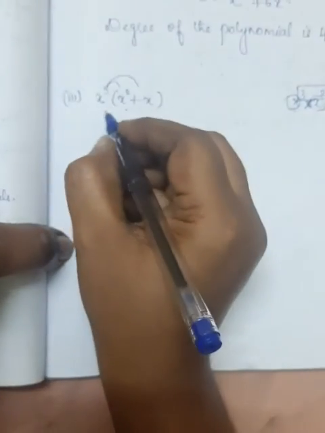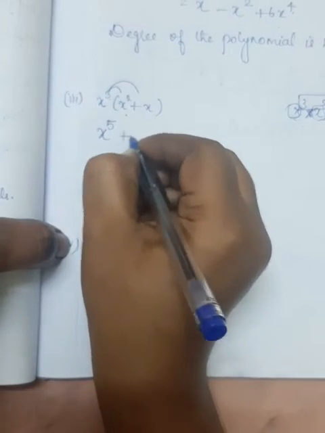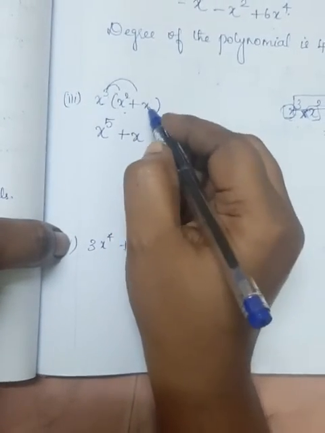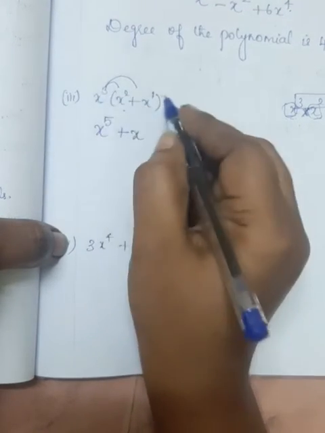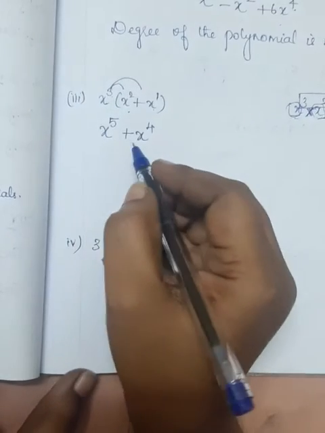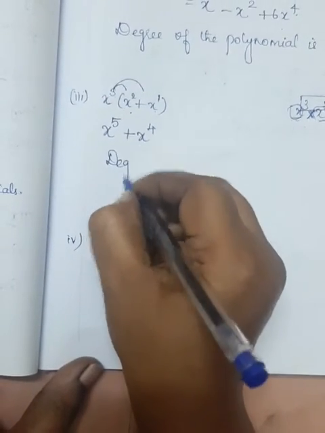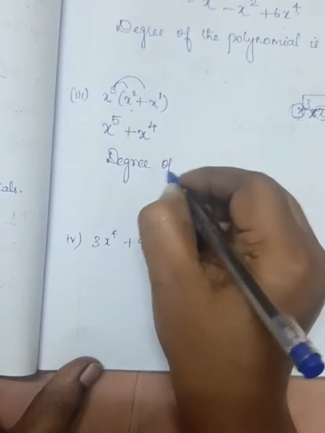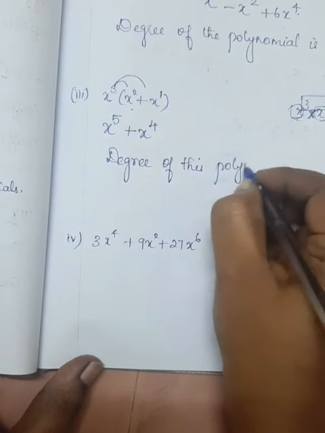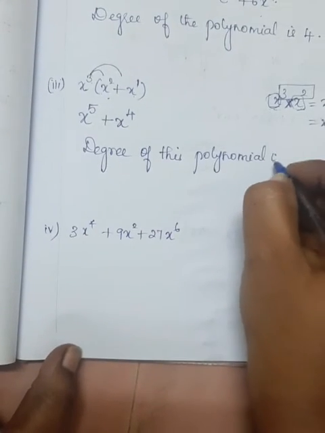Okay, children. So the x cube into x square is x power 5 plus x cube into x is, add the power, x is x power 1. So 3 plus 1 is 4. So now x power 5 plus x power 4 is the polynomial. The degree of this polynomial is 5. Okay, the highest power is 5 now.